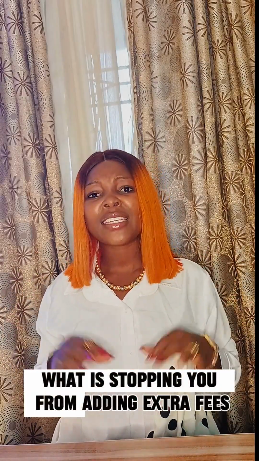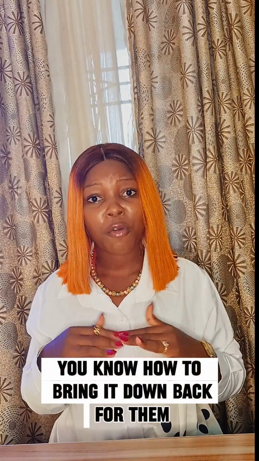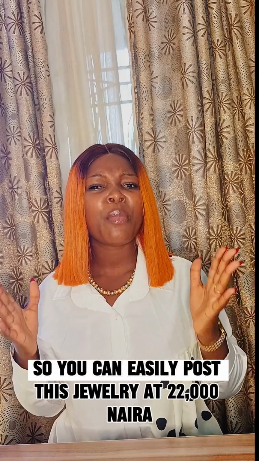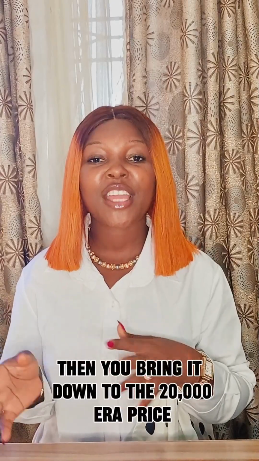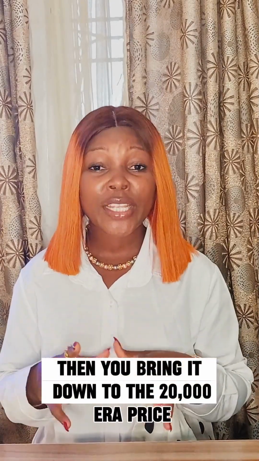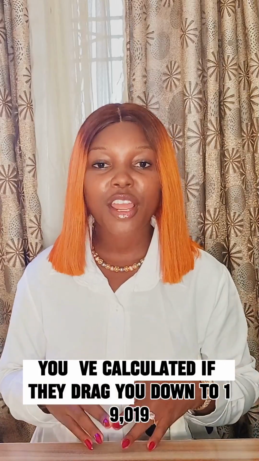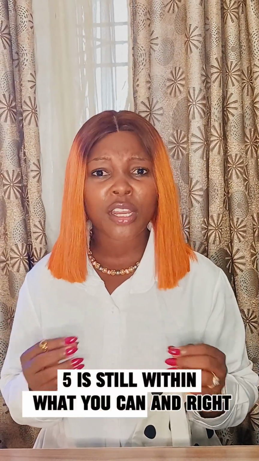What is stopping you from adding extra fees so that when they negotiate, you know how to bring it down for them? Let's say you add an extra 2,000 naira to it. So you can easily post this jewelry at 22,000 naira. That means when they negotiate, then you bring it down to the 20,000 naira price you've calculated. If they drag you down to 19,000, 19,500, it's still within what you can handle, right?